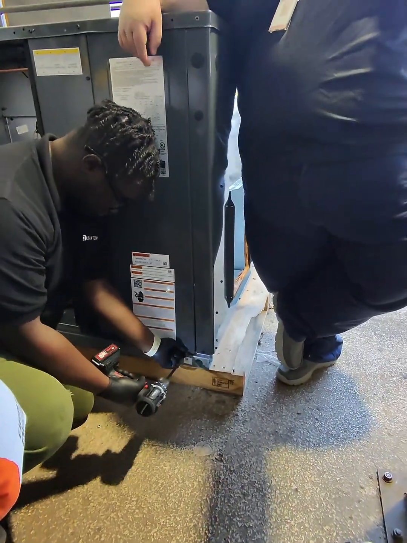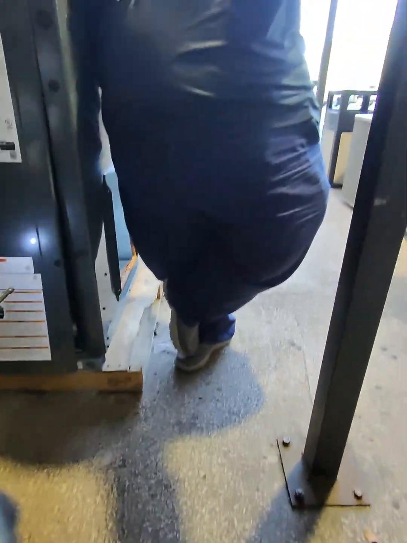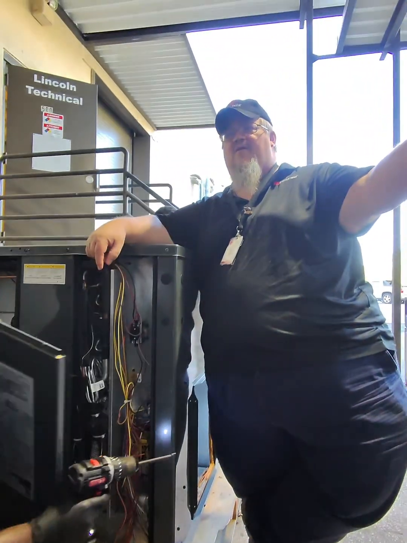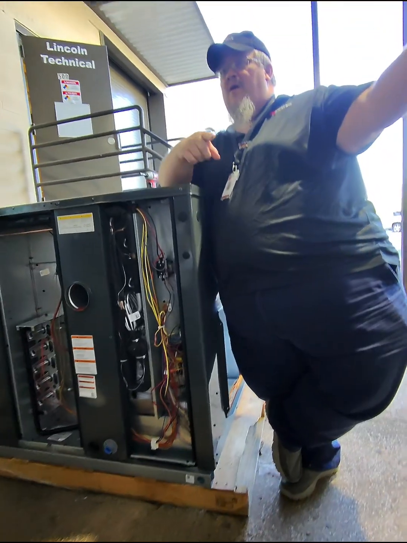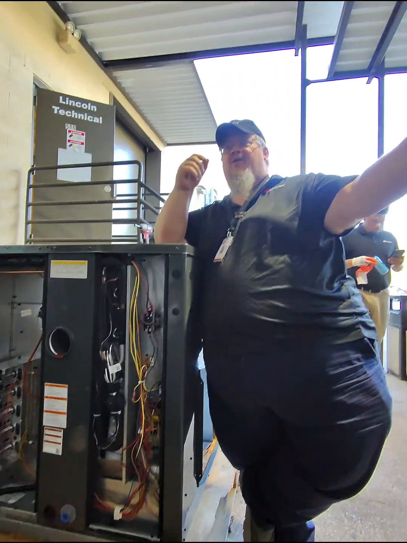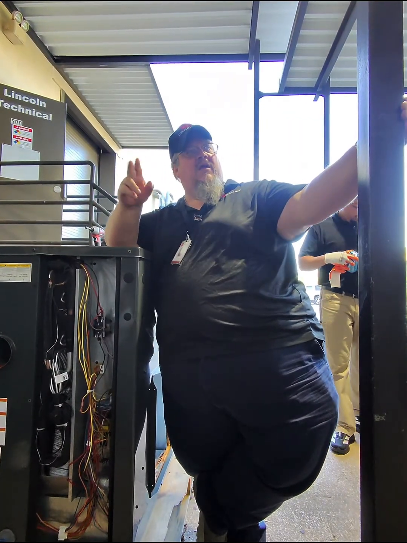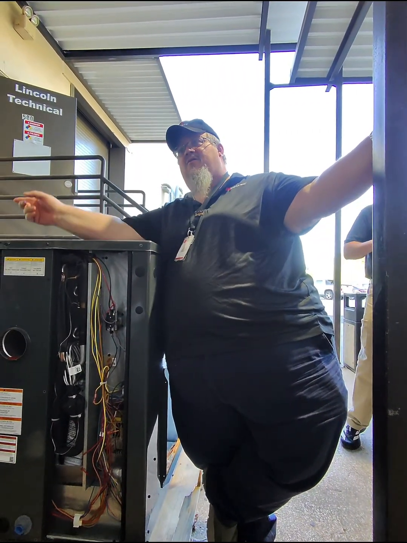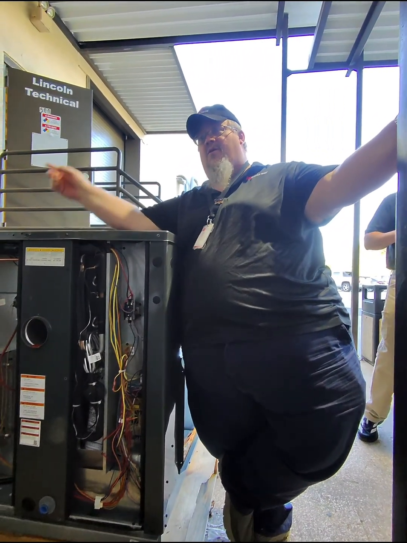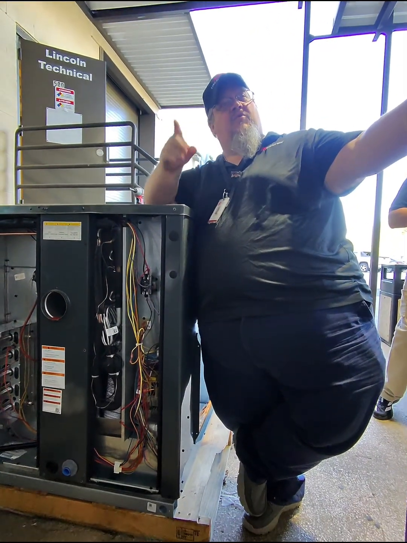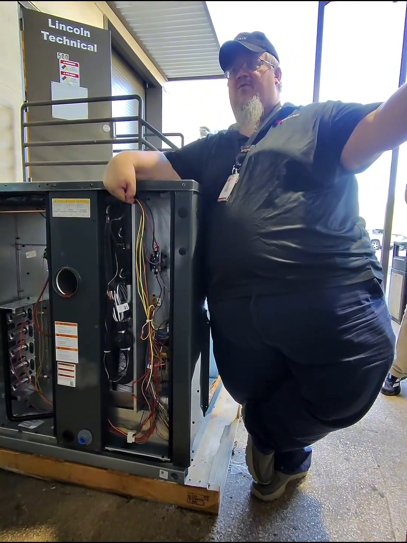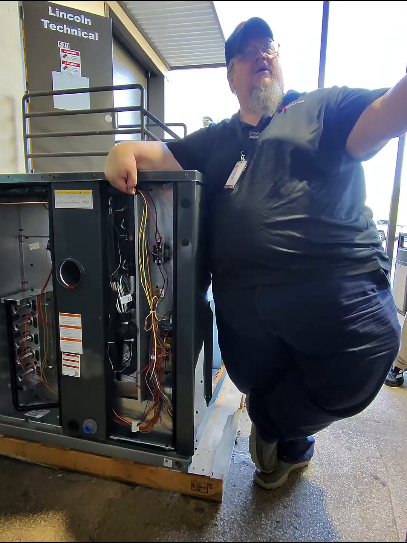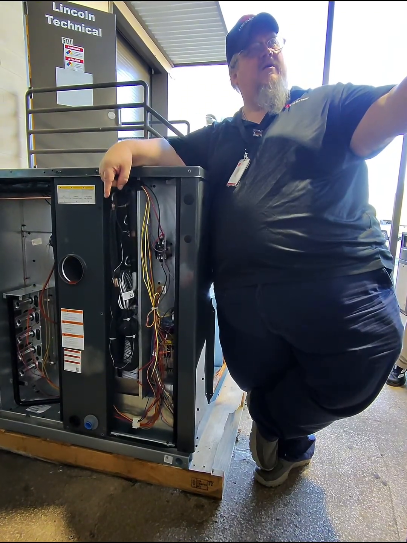Whenever you work on a system, always get your model and serial number. That's how you track everything. Like I said, he came out there, he worked on that unit, now it's messed up. You go out there, it's not the unit that you worked on, it's a different system. The only proof you have is the model and serial number. Make sure it's on your invoice, okay?